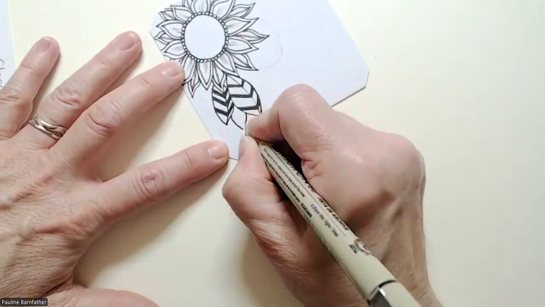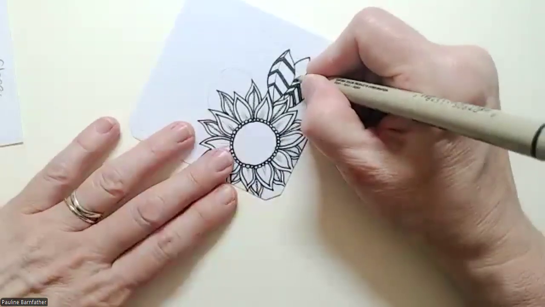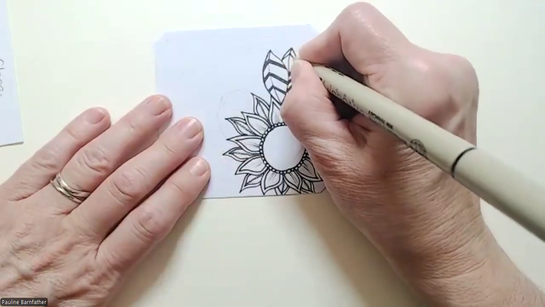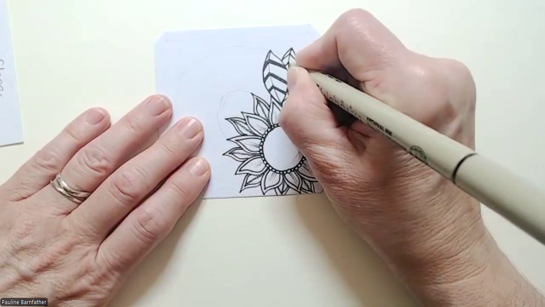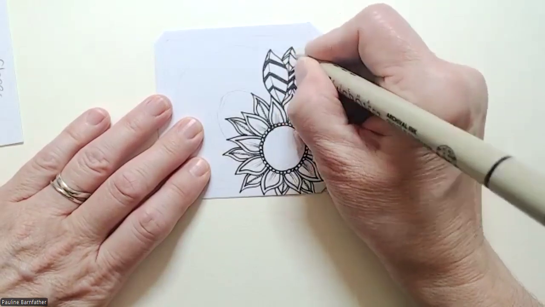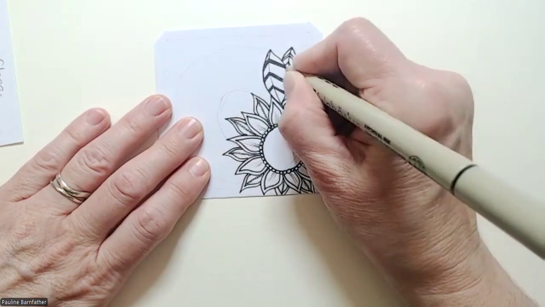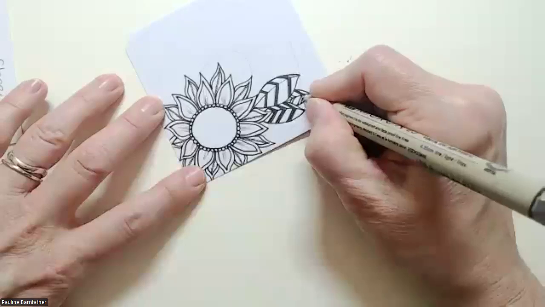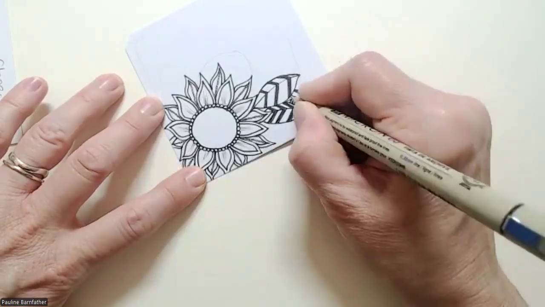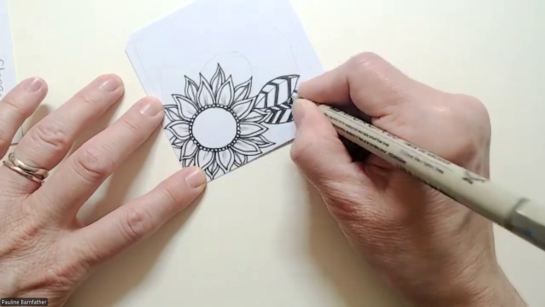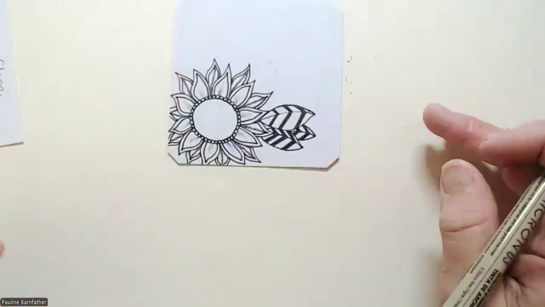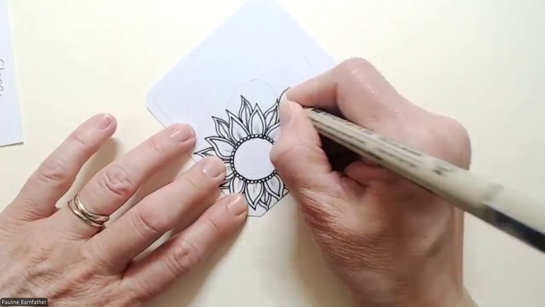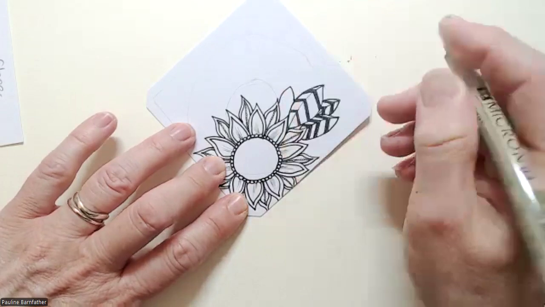So below here, just bringing another one out. And then just one more just over this side, a smaller one.